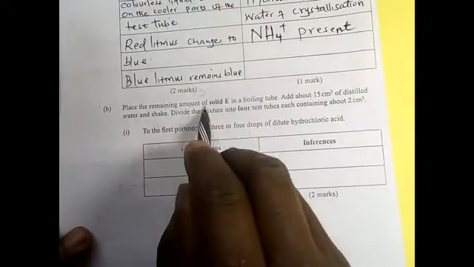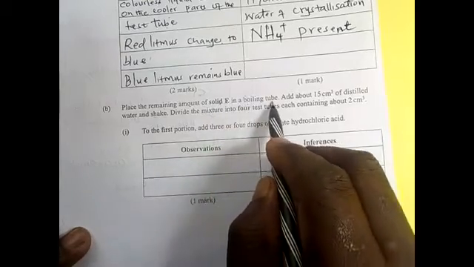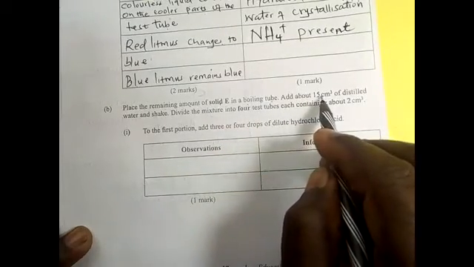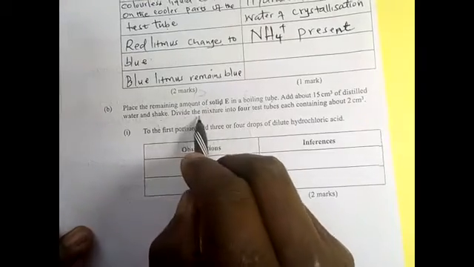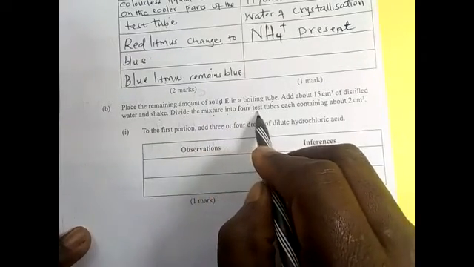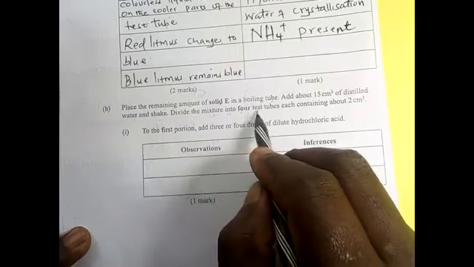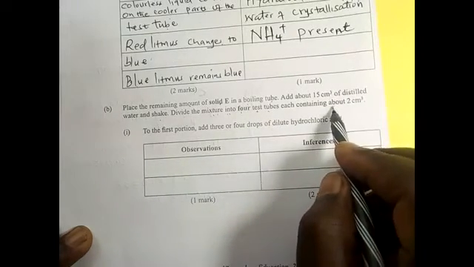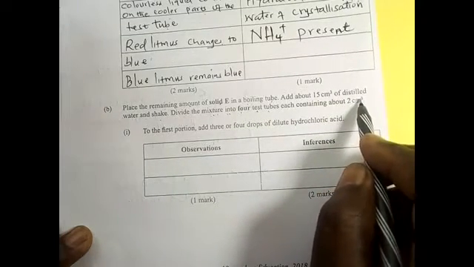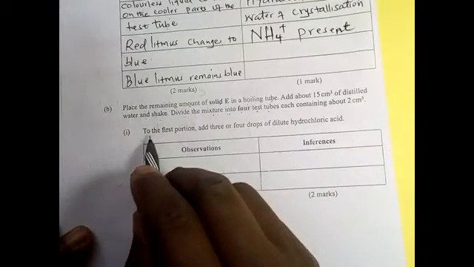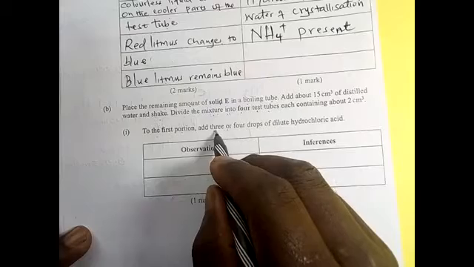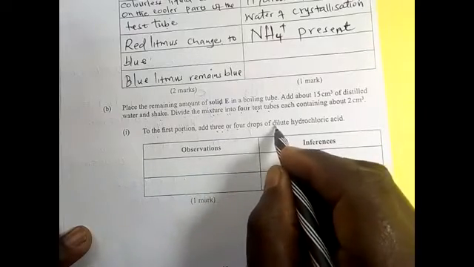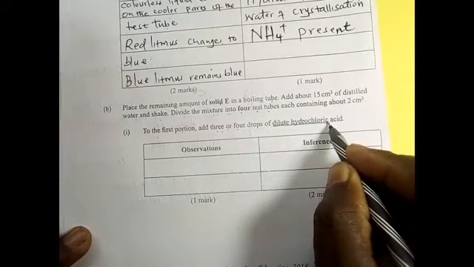Place the remaining amount of solid E in a boiling test tube. Add about 15 centimeters cube of distilled water and shake. Divide the mixture into 4 test tubes, each containing about 2 centimeters cube of the solution. Now to the first portion, add 3 or 4 drops of dilute hydrochloric acid.